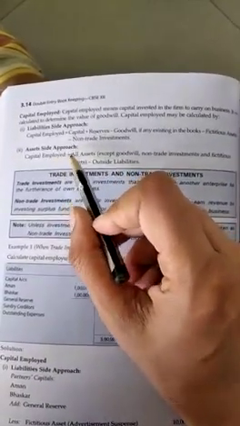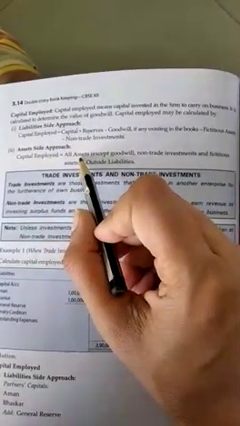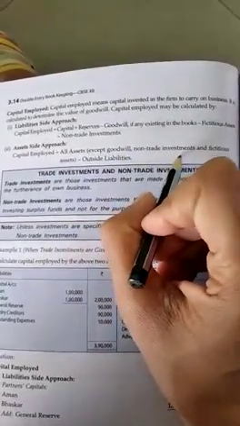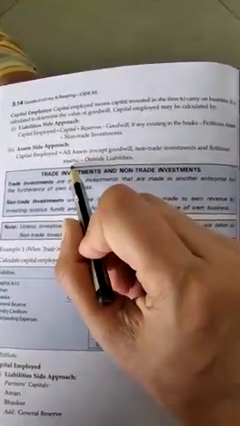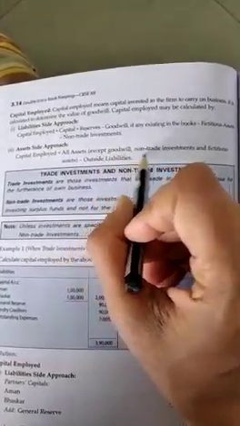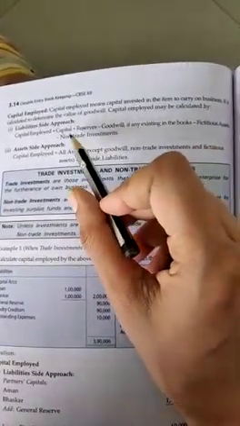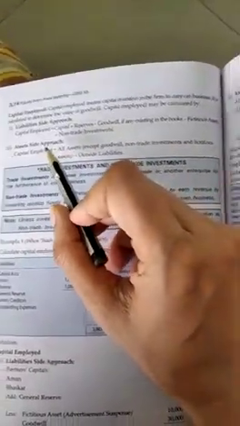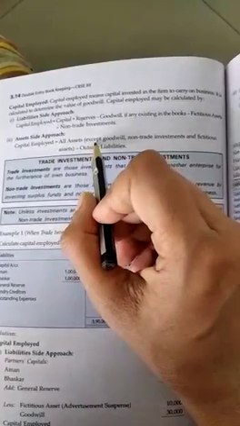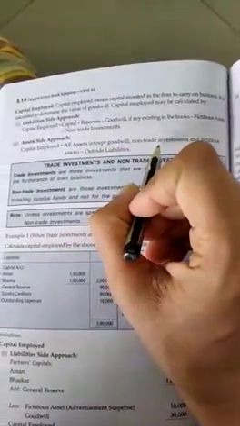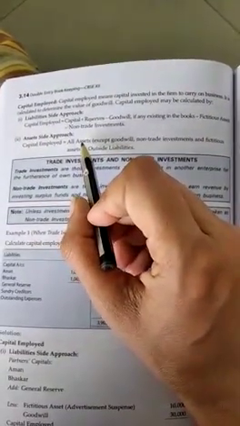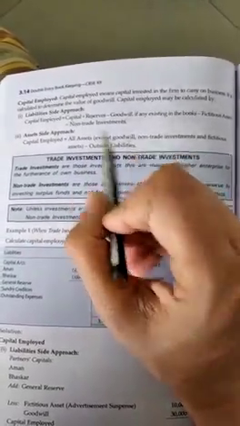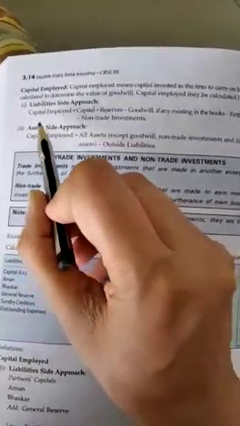From the asset side approach, take all assets except goodwill, non-trade investments and fictitious assets. So those items which are deducted from capital and reserves, in the asset side approach we will not include in the assets, and minus outside liabilities we will get our capital employed.